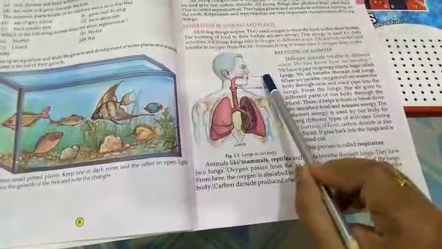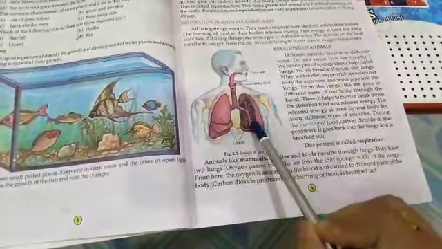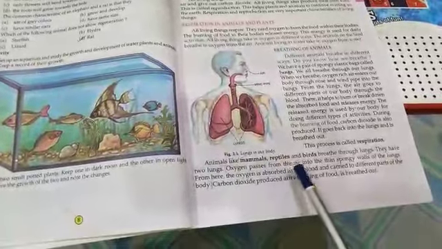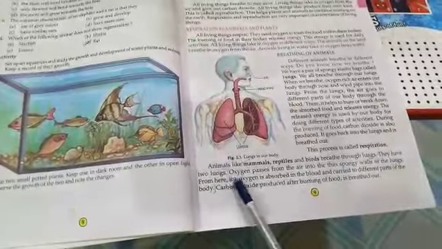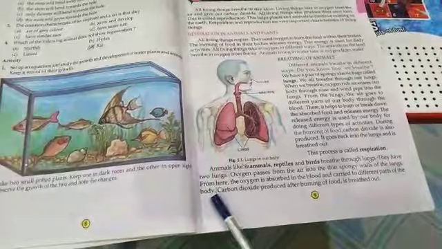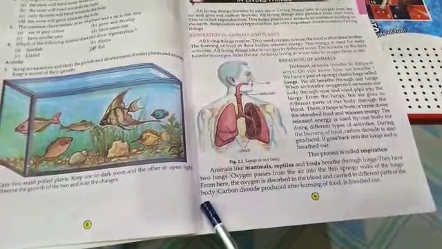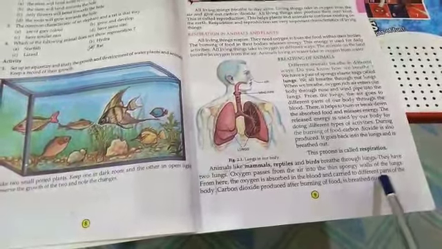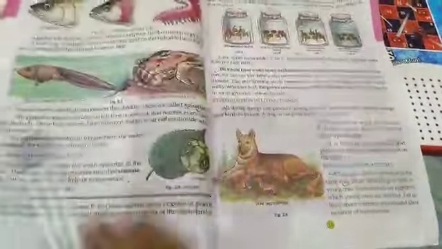Here, air will go through the windpipe to the lungs. These are lungs. Animals like mammals, reptiles and birds breathe through lungs. They have two lungs. Oxygen passes from the air into the thin spongy walls of the lungs. From here, the oxygen is absorbed in the blood and carried to different parts of the body. So carbon dioxide produced after burning of food is breathed out. Okay, so turn your page.